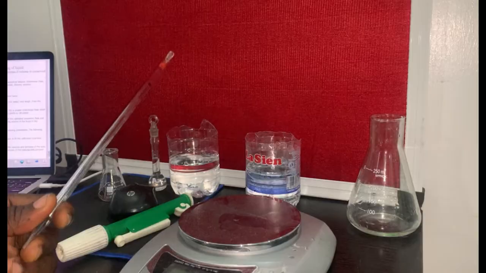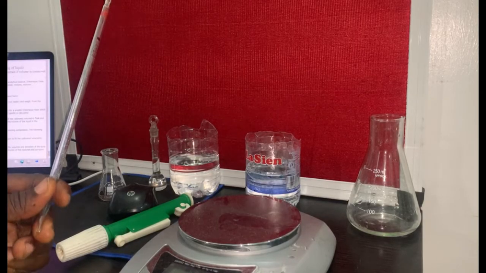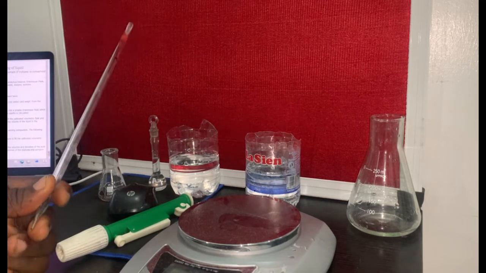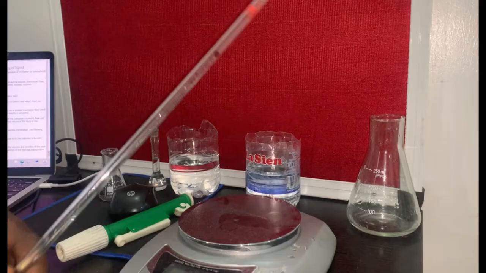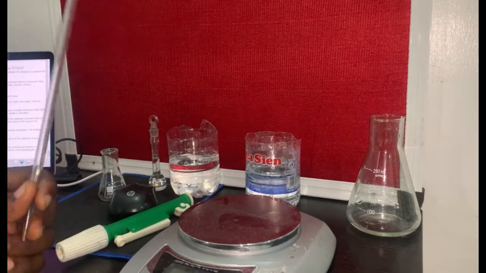We carried out our calculation. We had to weigh the flask when it is empty. We filled it with water, and then from density equals mass over volume, the volume will now be mass over density. So we got the volume of the flask.